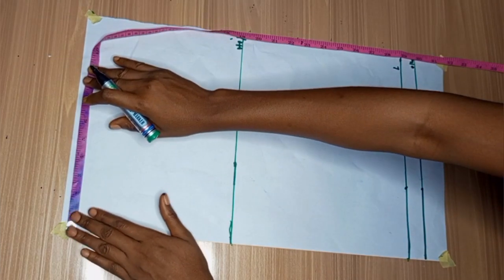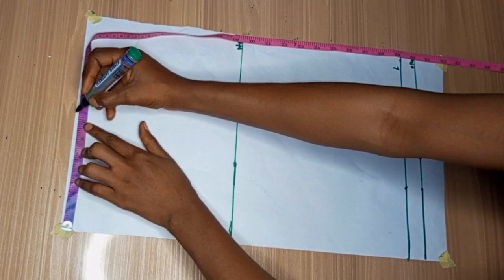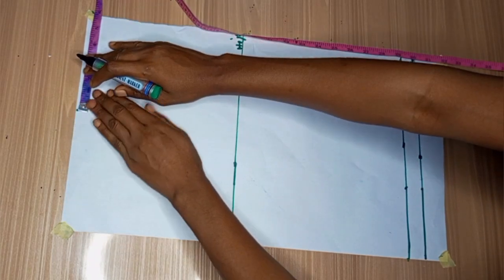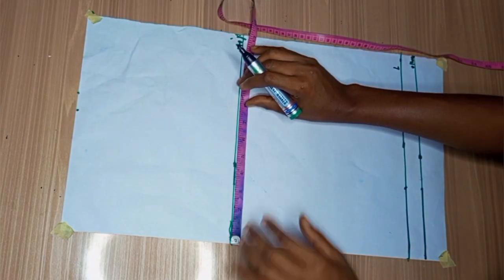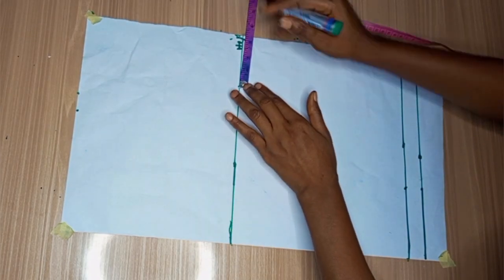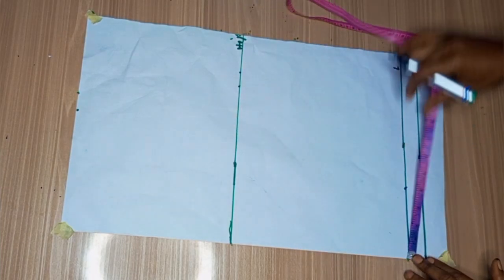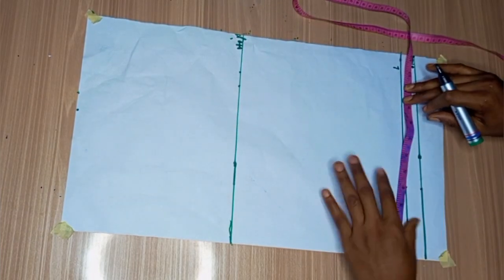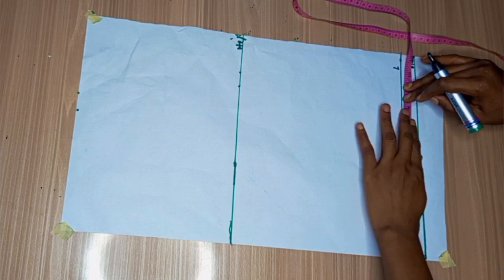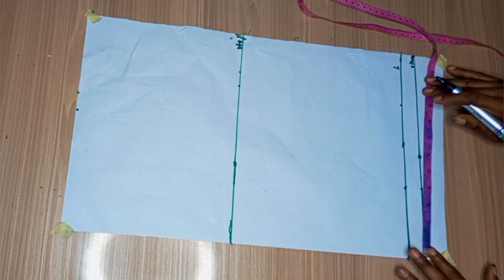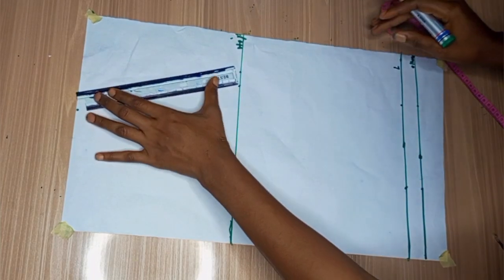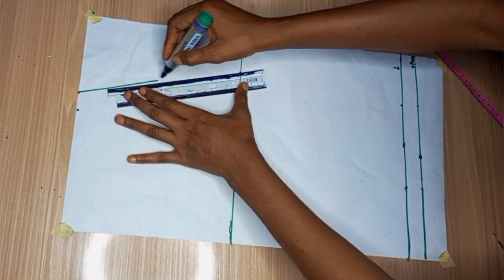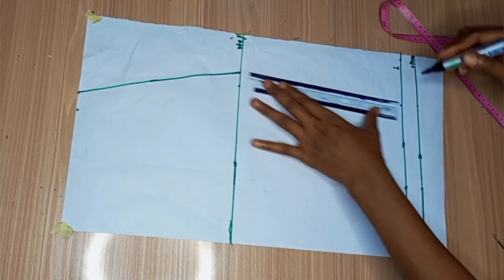So I'll come to the waistline, divide my waist by 4. I'm going to mark it on the waistline here, then add 1 inch for seam allowance. Come to the hip line, divide my hip by 4. Then I add 1 inch for seam allowance. So what I have on the hip line, I'm going to remove 1 inch. It depends on how pencil you want your skirt to be. You can remove 2 inches. So I remove 1 inch from my hip measurement, then I mark it on the skirt length, and I'm going to connect all these points together.